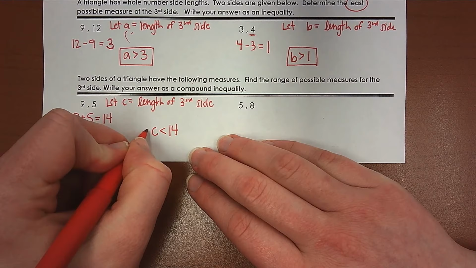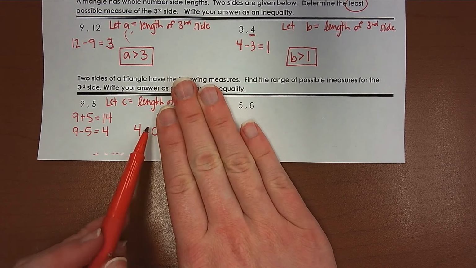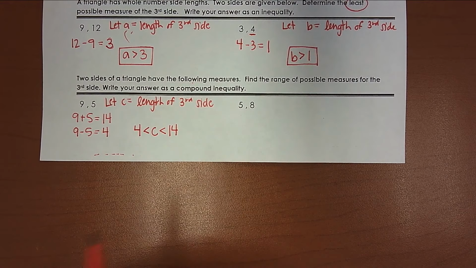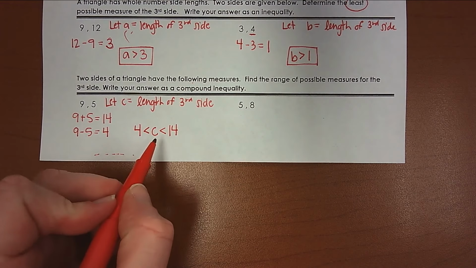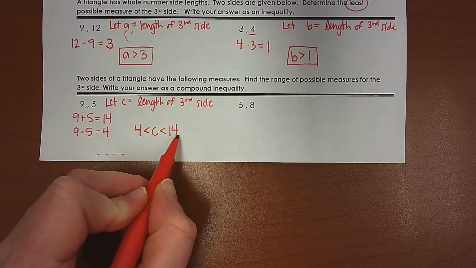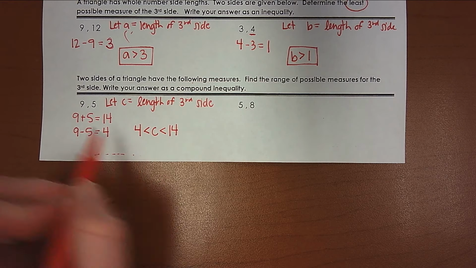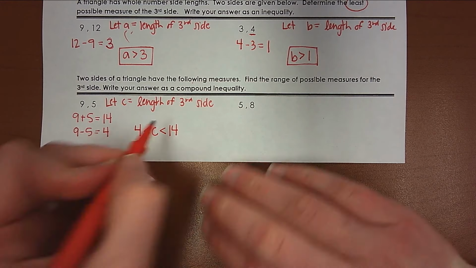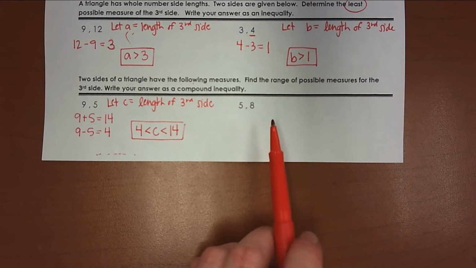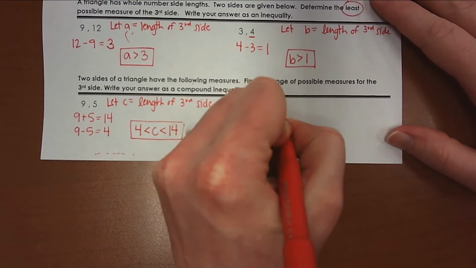And so the compound inequality piece here says, C is bigger than 4, and on this side, C is less than 14. This is what we call a compound inequality. We have C in the middle, and here C is bigger than 4, but less than 14. So the length of that third side has to be a number between 4 and 14 in order for this to be possible. If you're looking for a challenge and you want to pause the video at this time, you can. Otherwise, you can follow along with me.